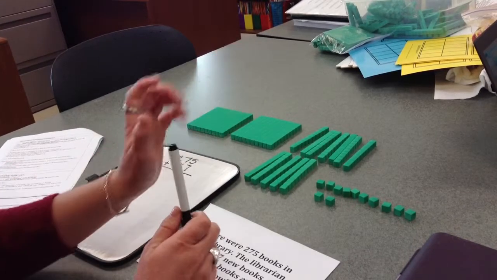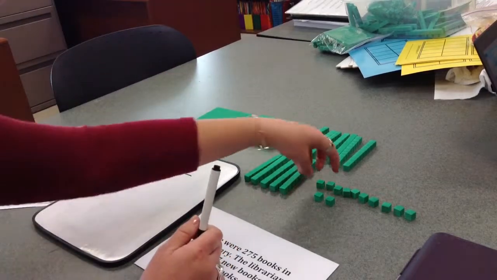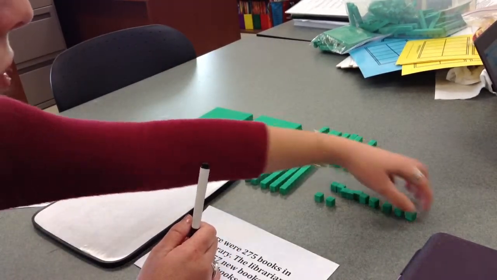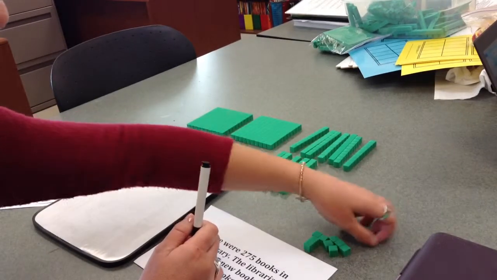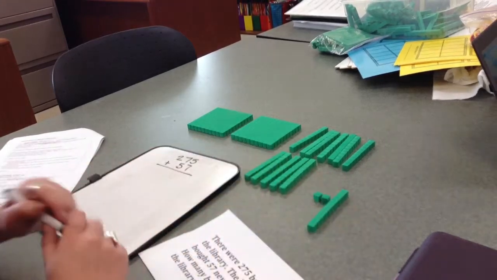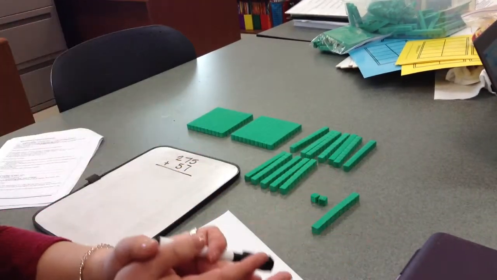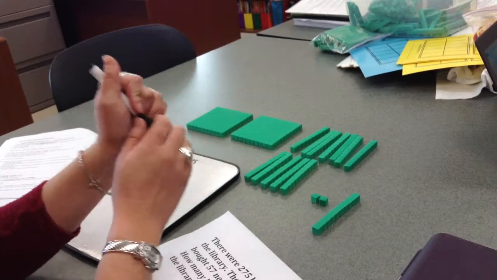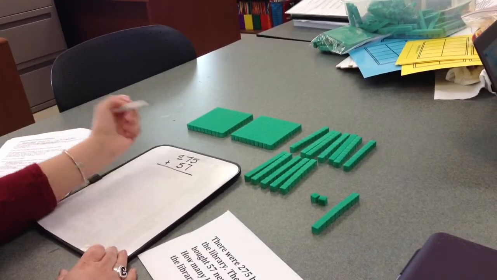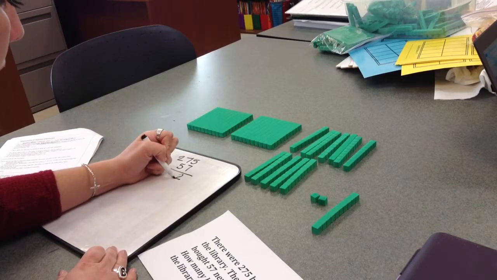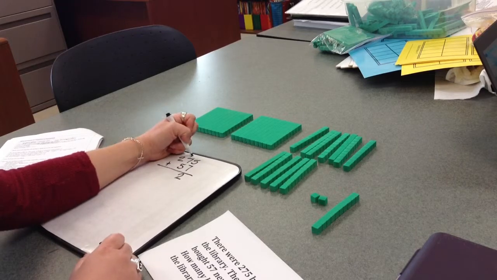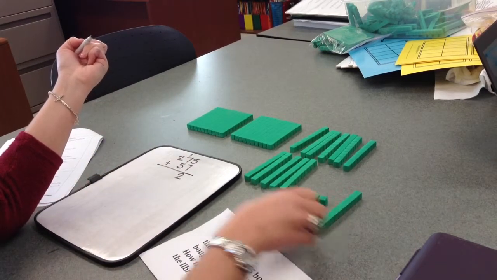So we know if we have 12, if 10 units equals a long, then we can take these 10 units and trade them in for a long. So we still have 12, but 10 units regrouped into one long, which equals 10. So we have 5 plus 7, so we have 2 units left, and we're going to take the 1 up here to represent our long, which equals 10.